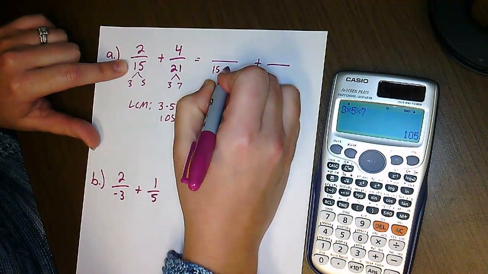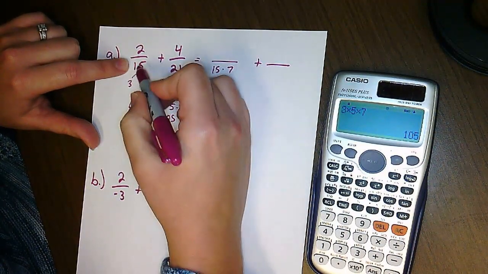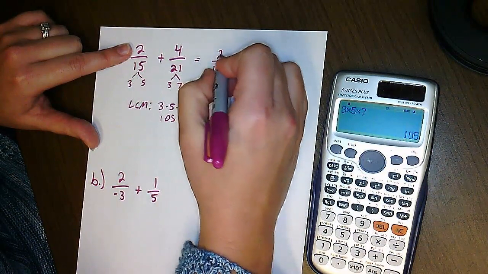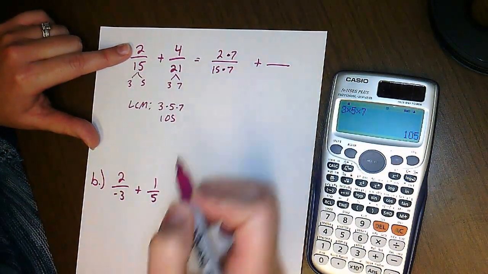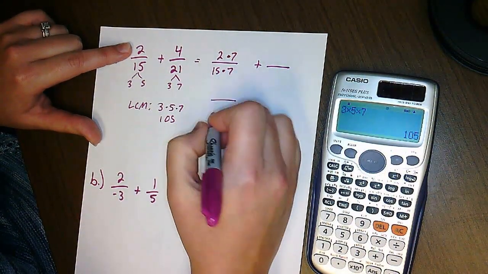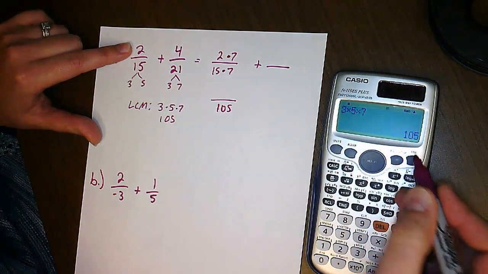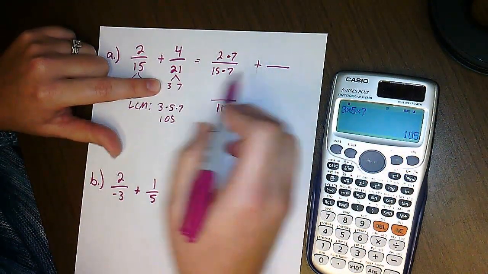So I'm going to take the original 15 and multiply it by 7. Now, whatever I do to the bottom of that fraction, I also have to do to the top. So that 2 that's up there, I'm also going to have to multiply it by 7, just so we can keep things fair. And what you're going to see is that 15 times 7 gives us the 105, like what we needed. We're going to do the same thing to that next fraction.